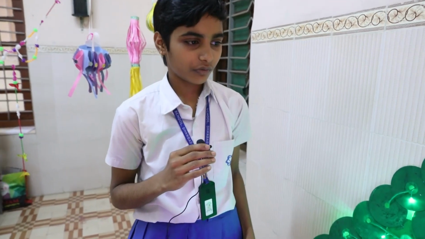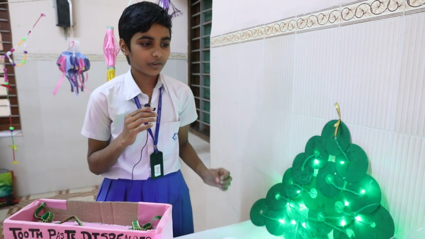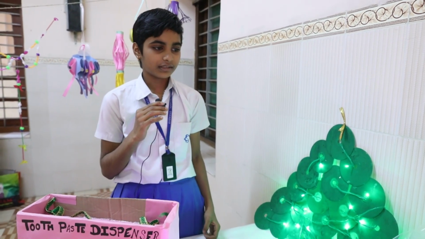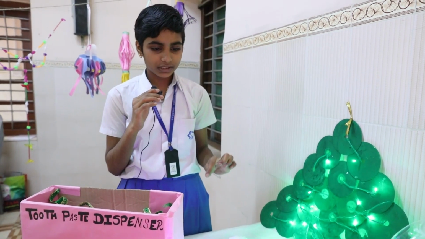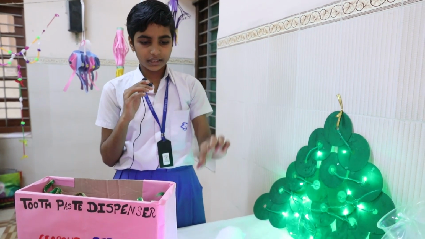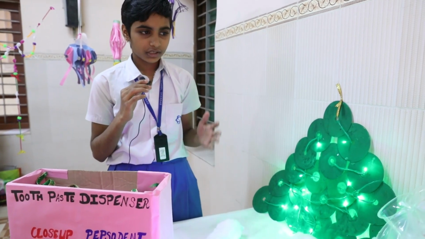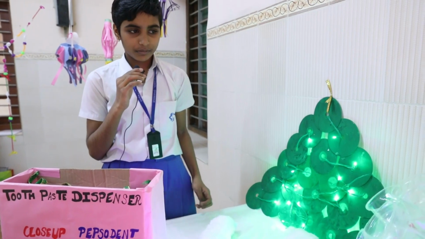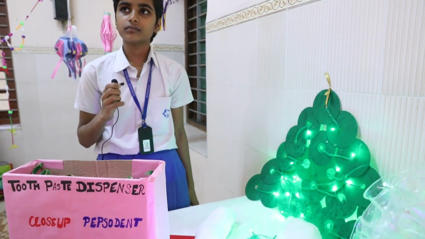This is a project of SUPW. We have made it with plastic cups. We have stapled it together, and then we have made a hole at the bottom of it and inserted the colorful lights through it. Then we plug in the extension board, and if we turn on the switch, it can be used as lighting material in any of the festivals.